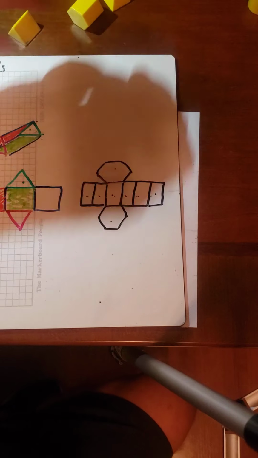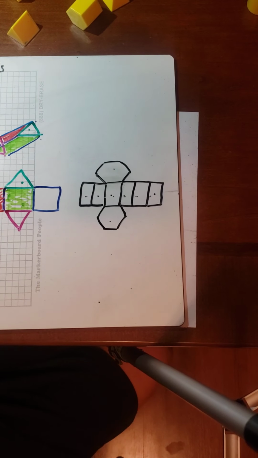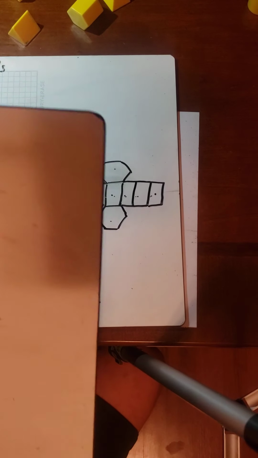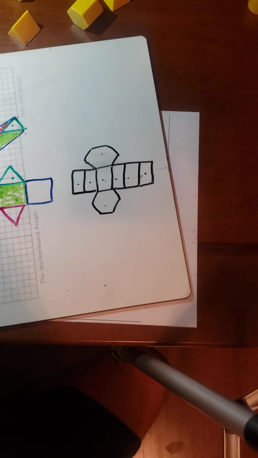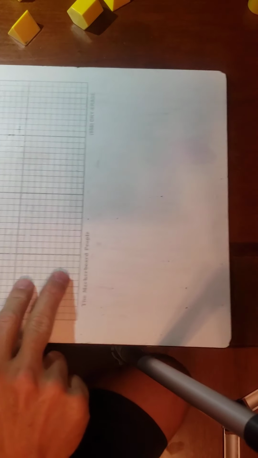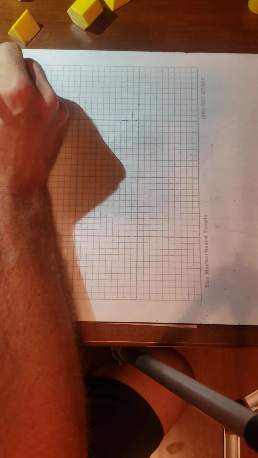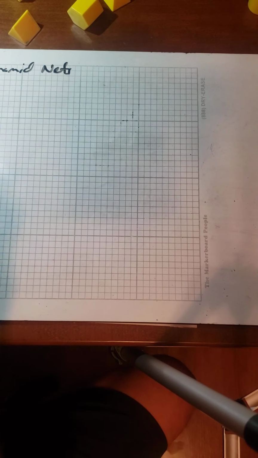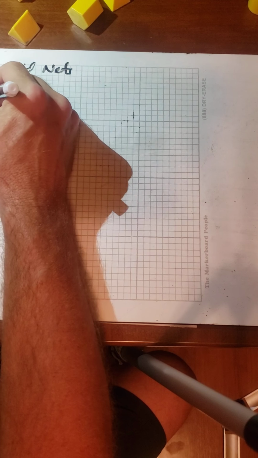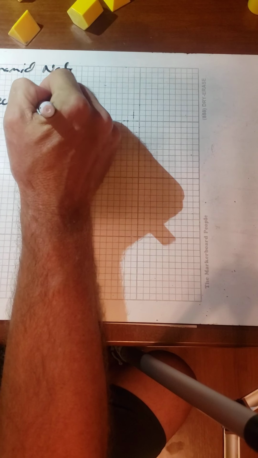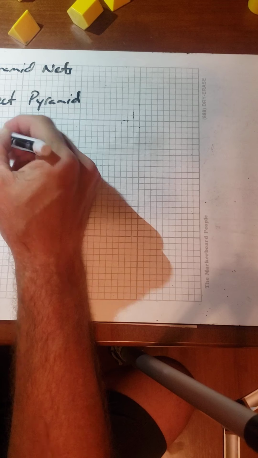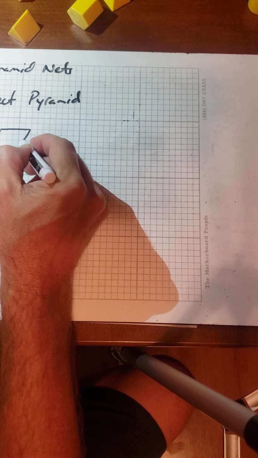Okay? All right, so now let's take a look at the pyramids, the nets for the pyramids. So we're still drawing nets. These are going to be pyramids. Okay, so let's start with a rectangular pyramid. All right. So I'm going to first draw the 3D shape. So here's my 3D shape for my rectangular pyramid.